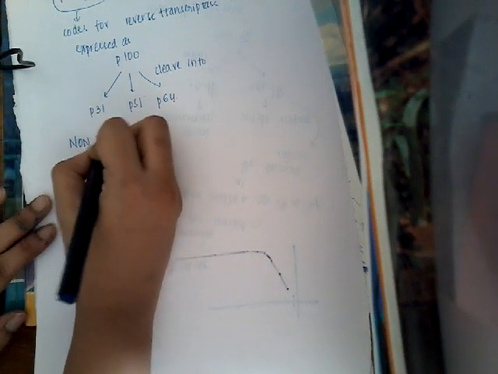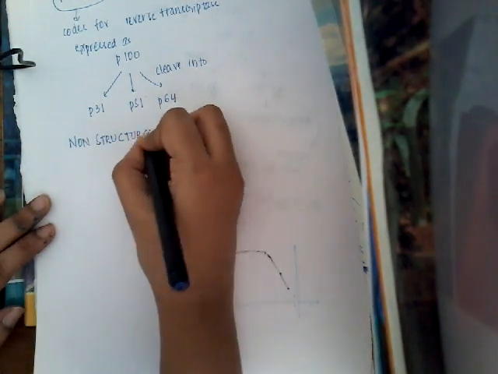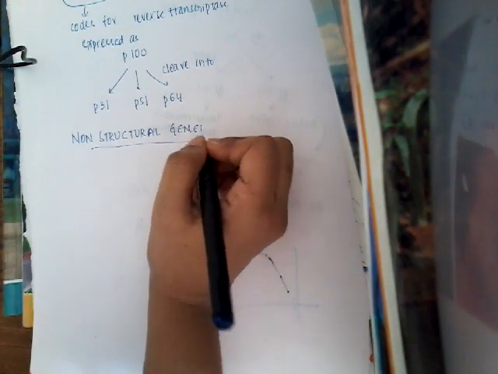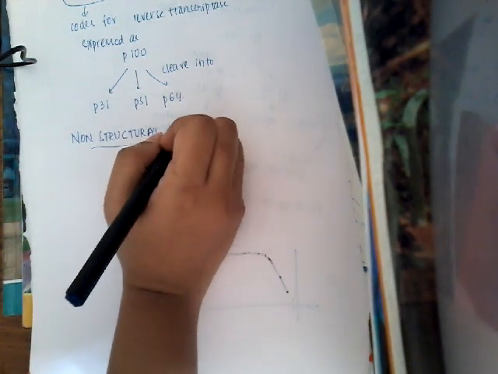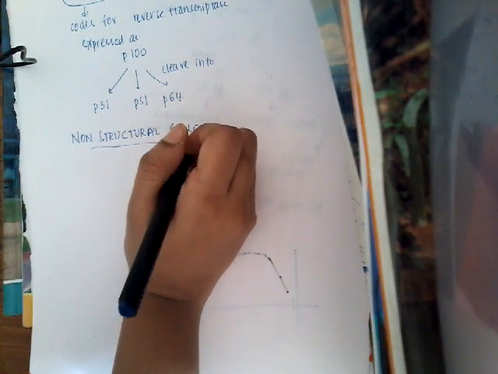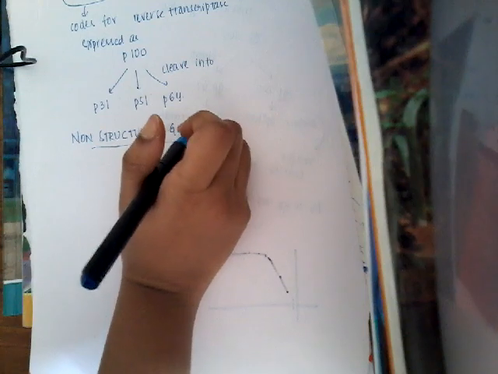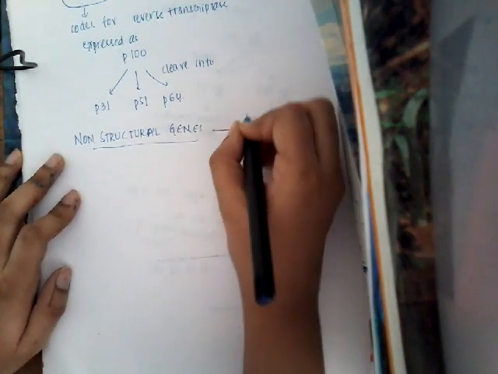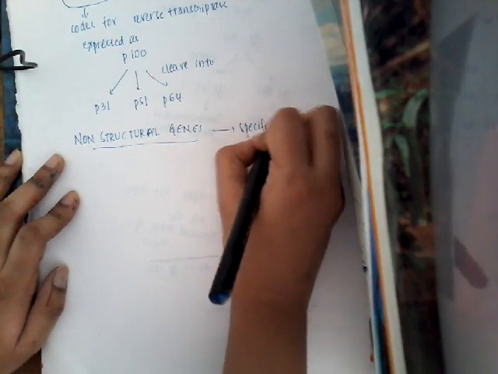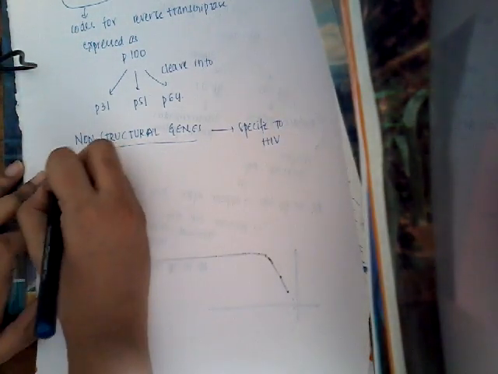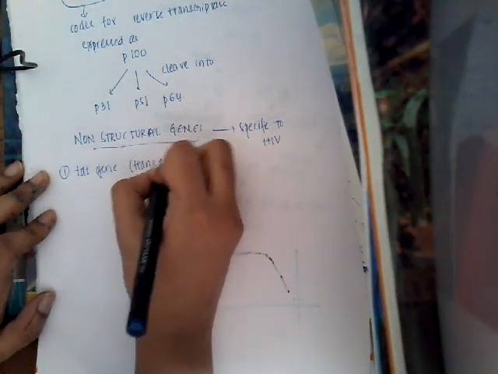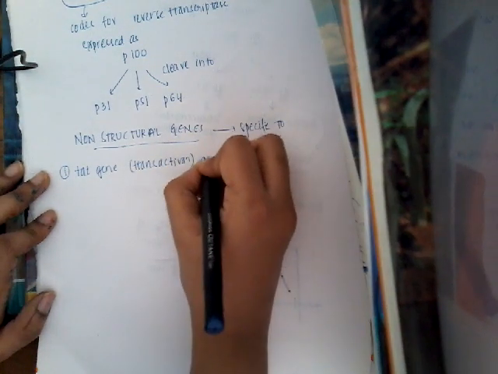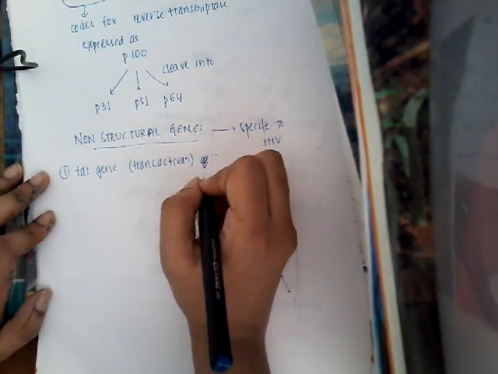Now let us learn about the non-structural genes. The structural genes which I have discussed, like the Gag gene, Pol gene and Env gene, are present in all retroviruses, whereas these non-structural genes are specific to HIV. The first non-structural gene is the Tat gene, the Transactivation Gene. What does this gene do?